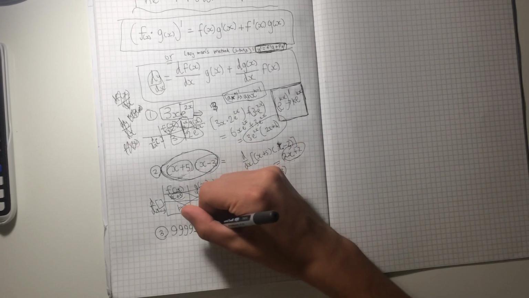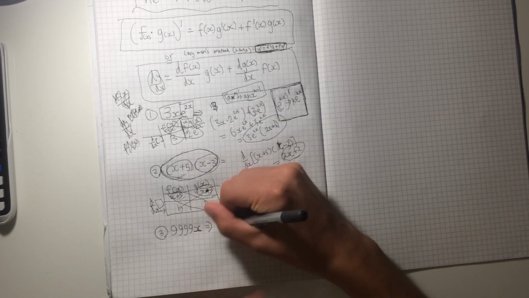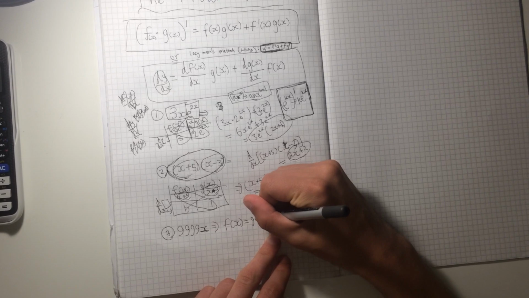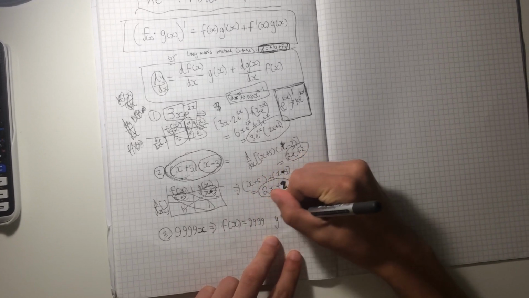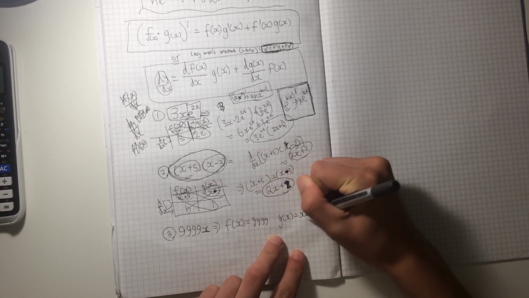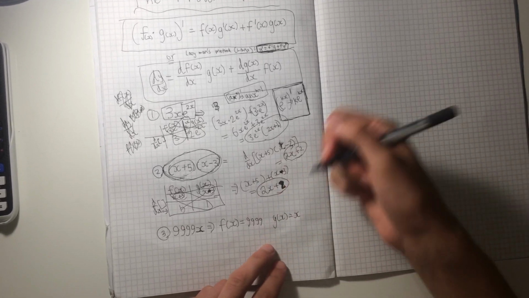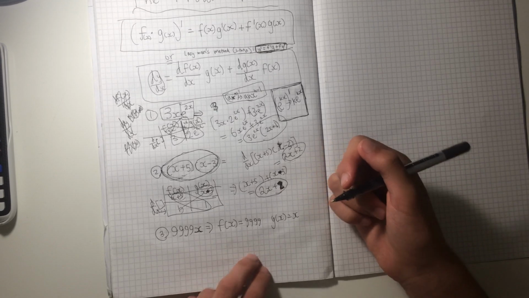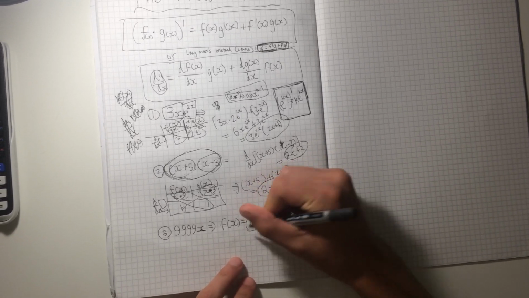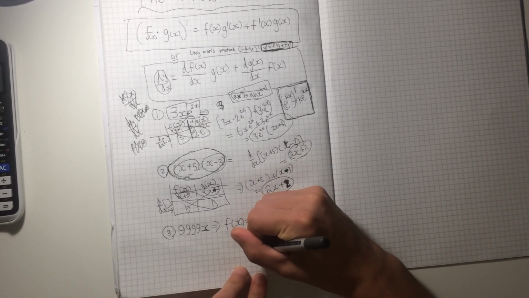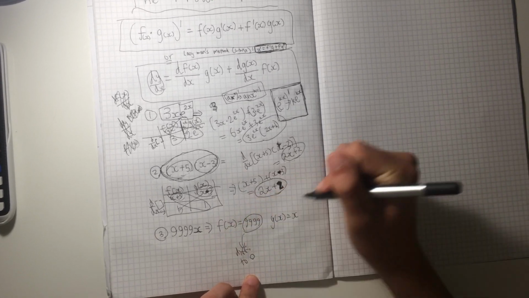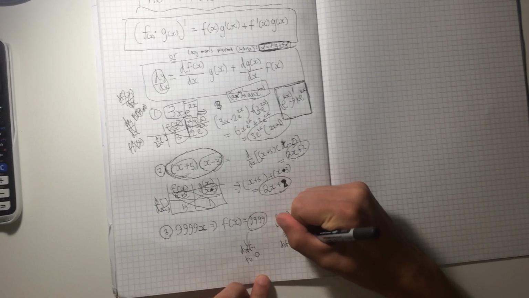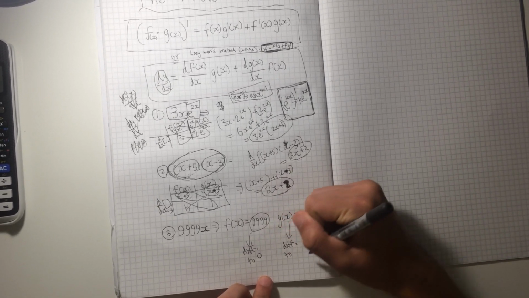So you can just be a bit ridiculous here and say that this is one function and this is another function, and then you can get used to doing it in your head, and that definitely helps with your calculus skills. You know that this is a constant, so it differentiates to 0, and we know that this differentiates to 1.